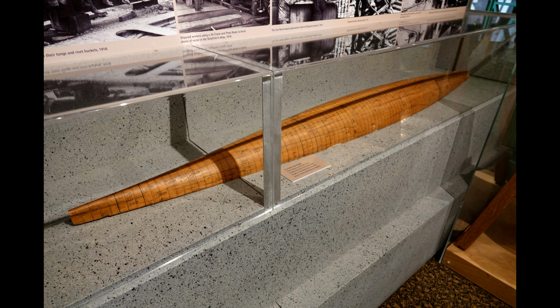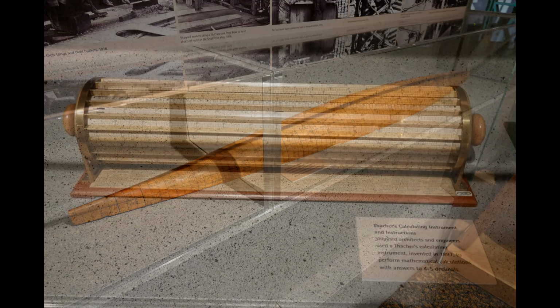They've also got artifacts associated with the construction of very specific vessels. So this is the builder's form for one of the submarines that was built at the yard. And if you take a closer look when you're at the museum, you can see each of the lines has markings as well as numbers and measurements, because they could use this as essentially a scale model from which to construct the submarine's hull.